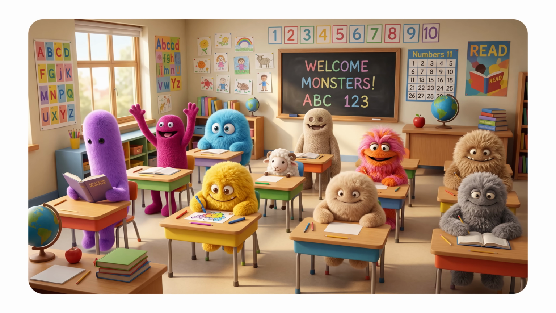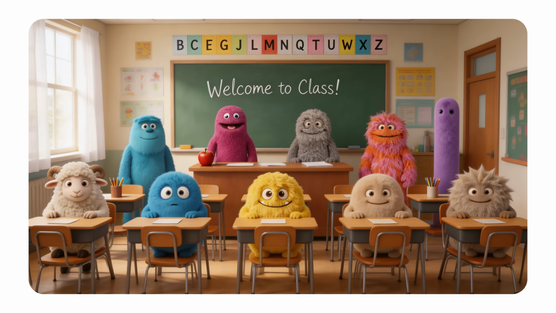Nano Banana performs extremely well in this test. All 10 monsters appear in the classroom, and more importantly, each character closely matches the original references. The monsters are placed naturally at small classroom desks. Most importantly, none of the original characters appear to be replaced or altered. Now let's examine the Seedream's results.